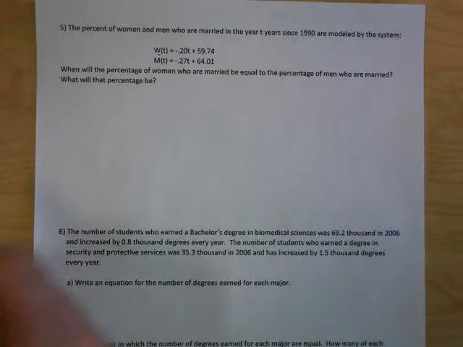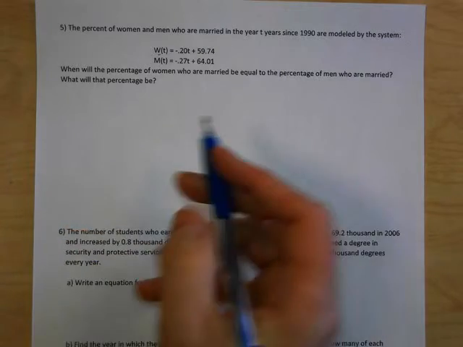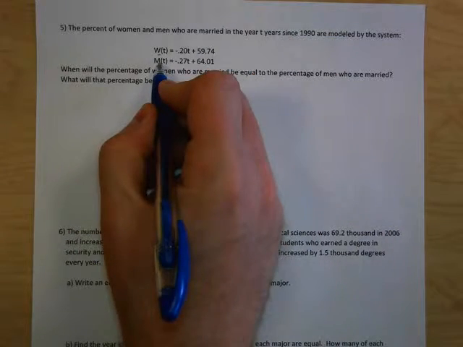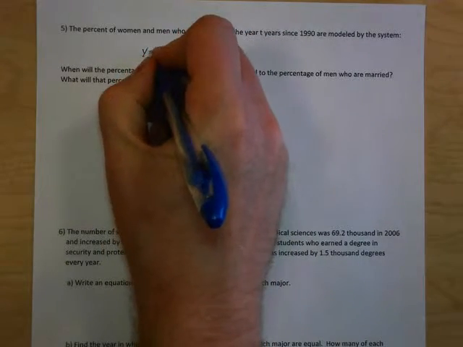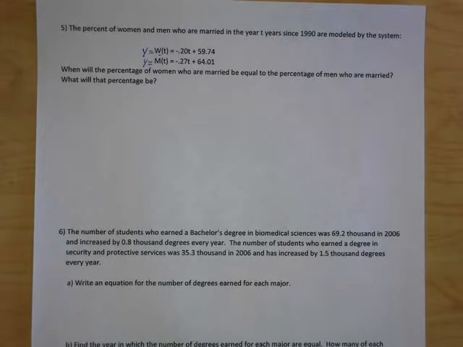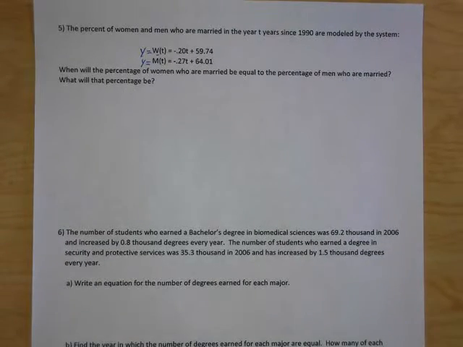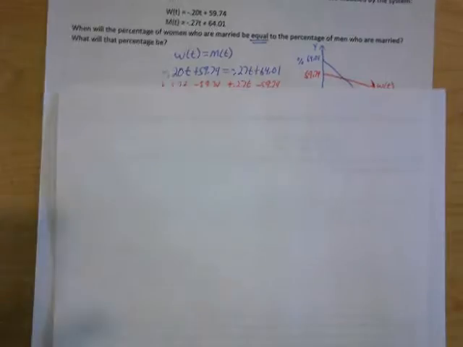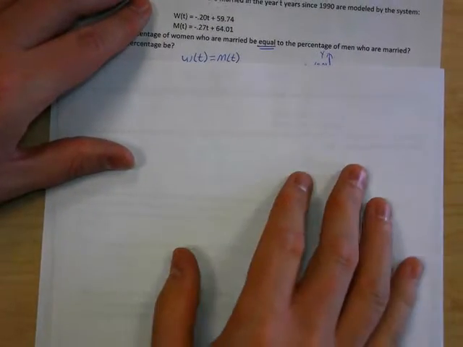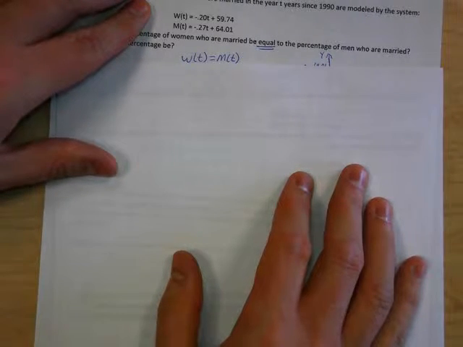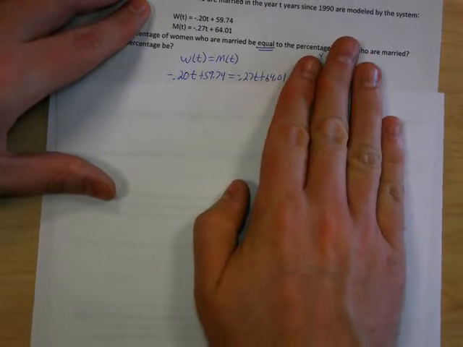Well, all this comes down to is solving a system of equations. Remember that W of T and M of T are just a fancy way of using function notation to say y equals. So essentially what we need to do is set W of T and M of T equal to each other. If they're both y equals, that means we put them equal to each other. I'm going to put the answer up here. We're going to say W of T equals M of T, and then you set the equations equal to each other.